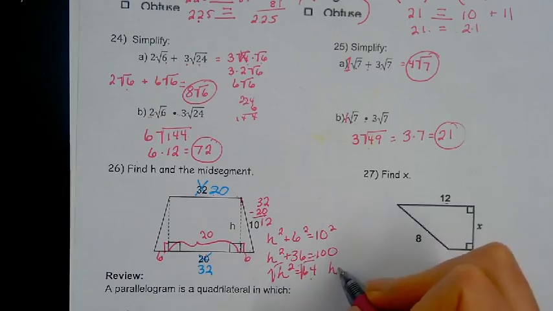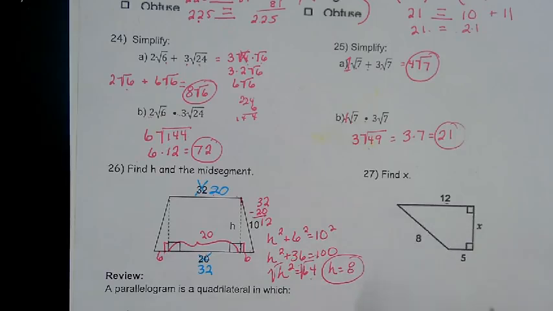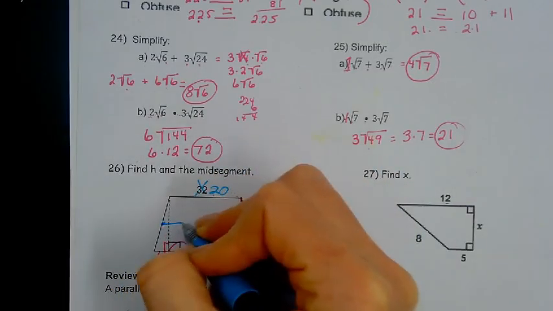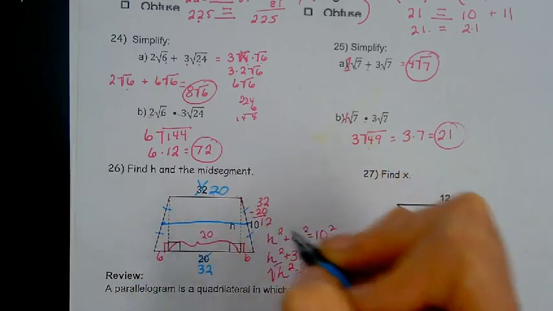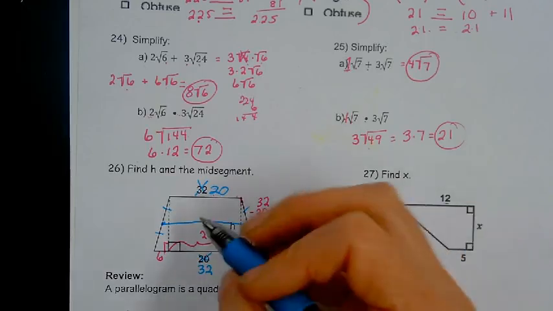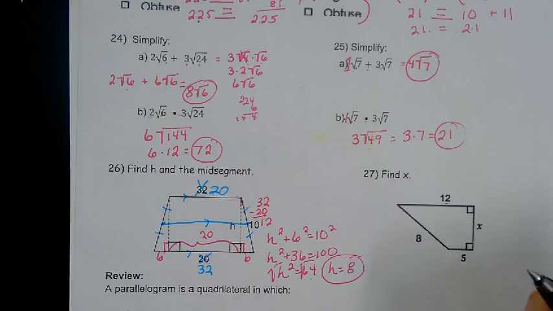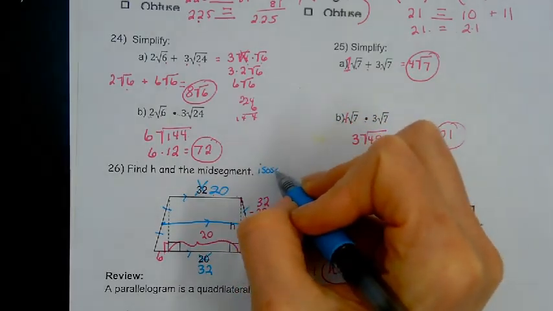Now I'm asked to find the midsegment. Remember, the midsegment cuts from one leg to the other and meets at the midpoint. So this one and this one and this one and this one are congruent, and these are all parallel. I think somewhere I should have probably mentioned this is an isosceles trapezoid. We're going to add that on the next assignment.